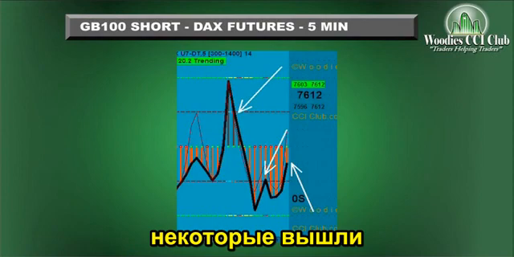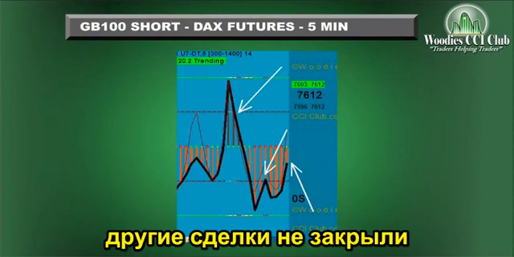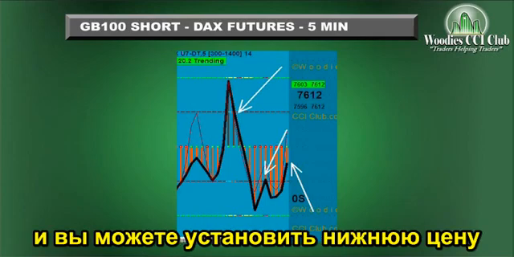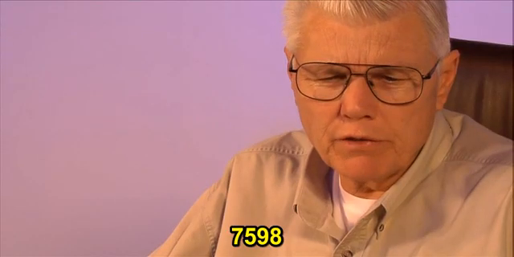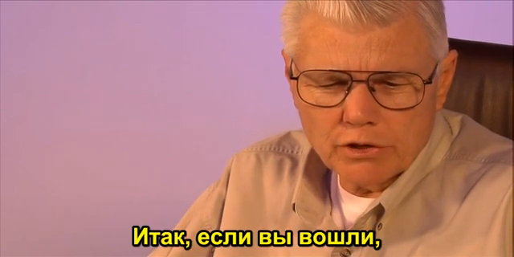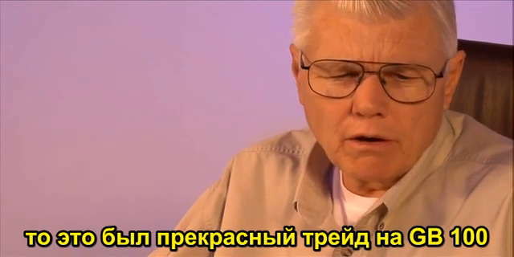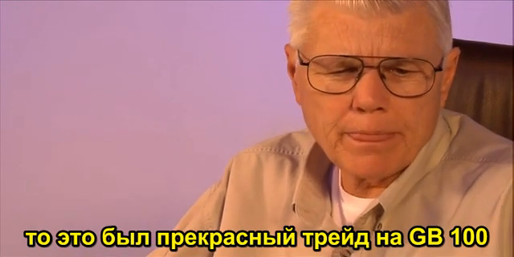If some people got out at 12, it was 13. Some people stayed with it. And here we are making new lows of 75.98 and got out again at 12. So regardless of where you got in, that was a nice trade on the GB100.